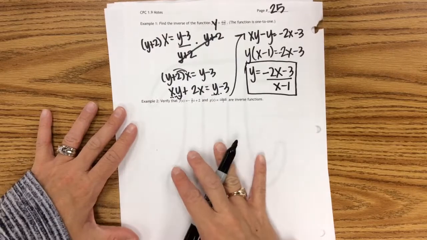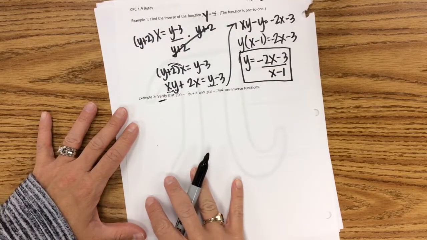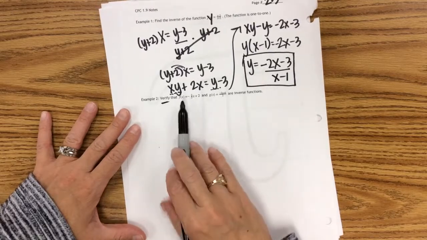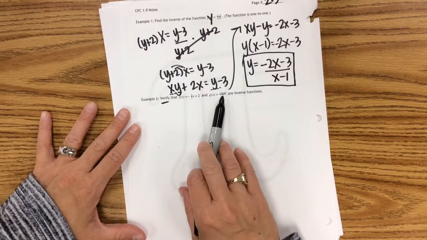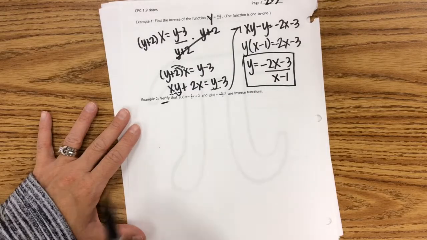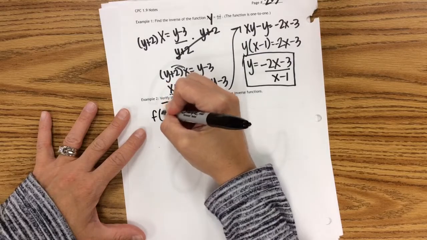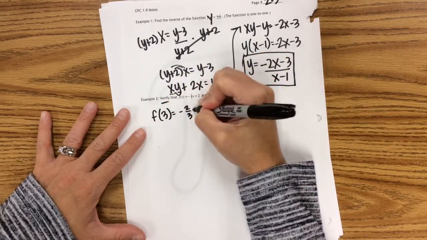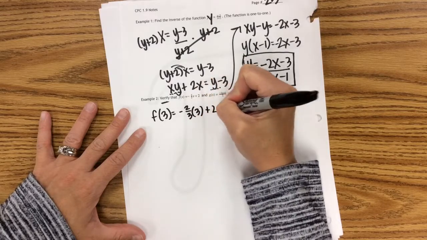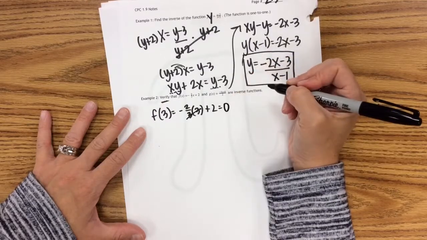Last thing we're going to do when we talk about inverses is talk about verifying inverses. Verifying inverses says if you have a number, you plug it into the one function, take that number, plug it into the other function, and it would pop out the same number. So doing that for one number is not enough, but I'm going to show you how it would work for one number. If you pick a 3, for example, and plug a 3 in here, you end up getting 0.